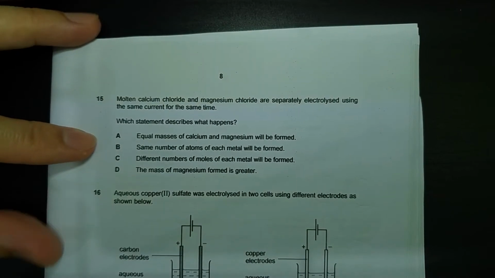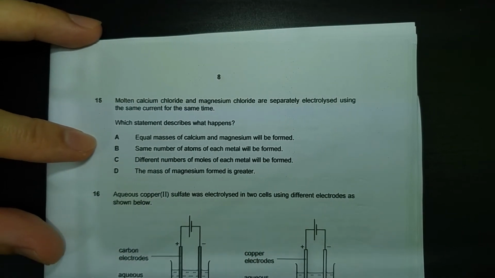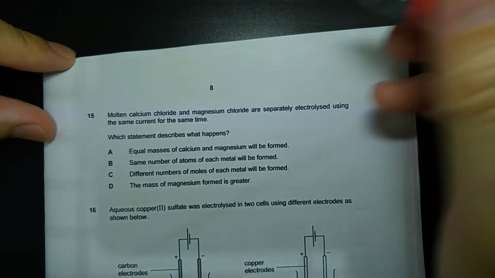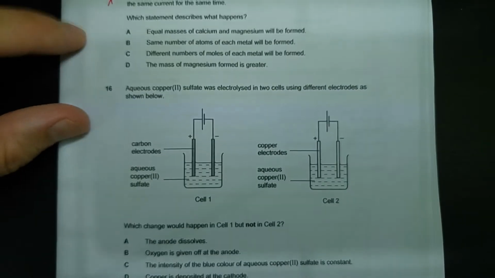Number 15, molten calcium chloride. Okay, which statement describes what happened? This one also you have not learned yet. Okay, how about number 16?